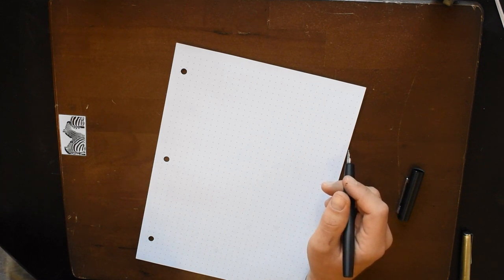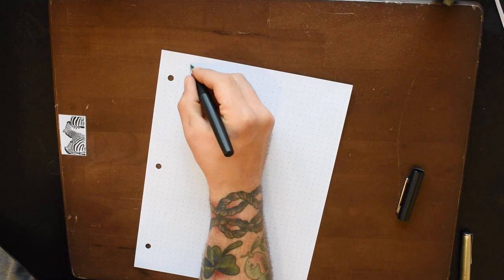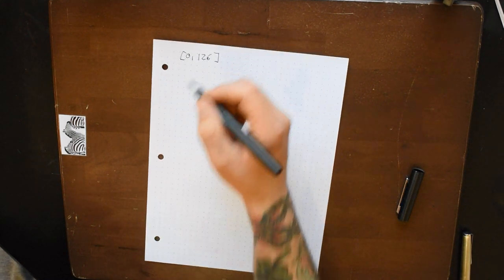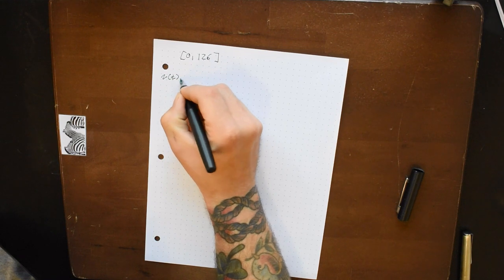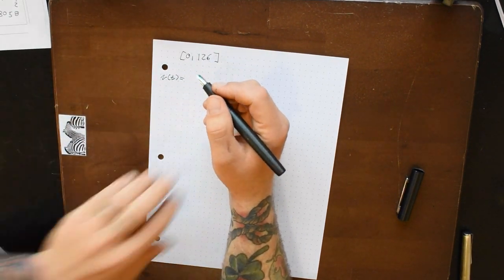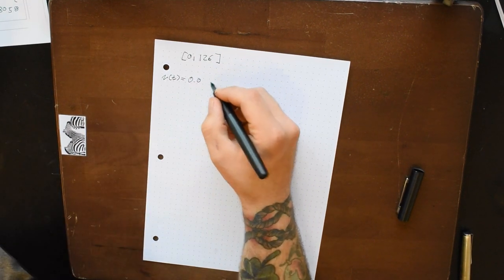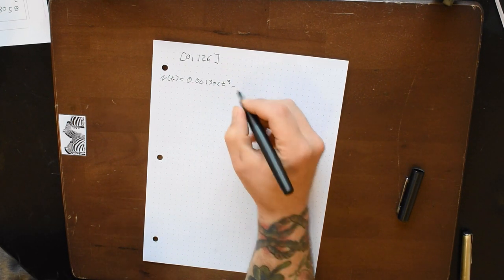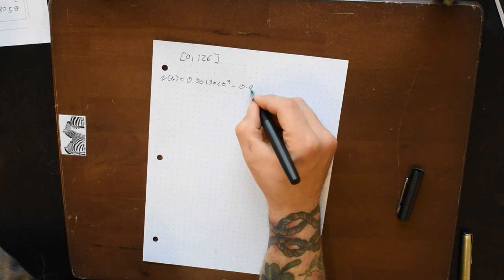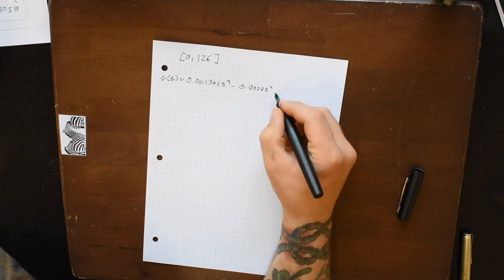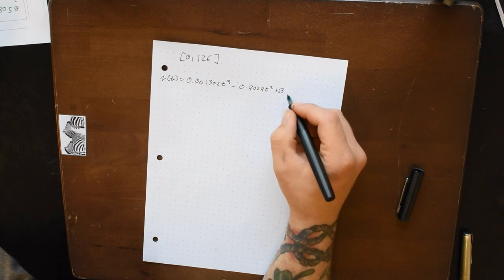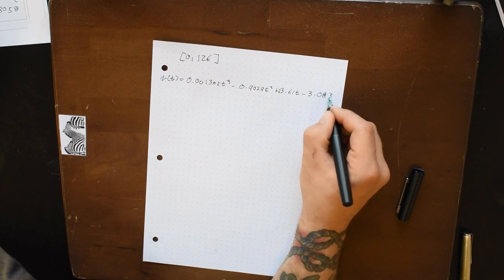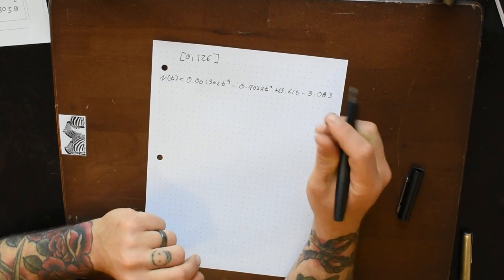A model for the velocity of the shuttle during this mission from liftoff at t equals 0 out to t equals 126 is given by the following equation. v of t is equal to 0.00130 t cubed minus 0.9029 t squared plus 23.61 t minus 3.083. So the velocity is given by this equation.